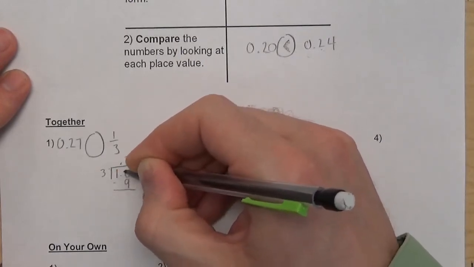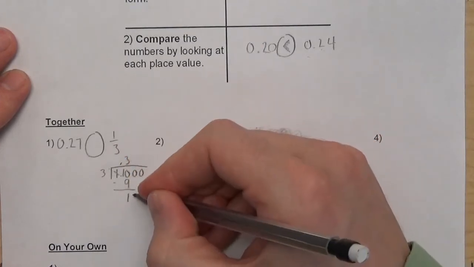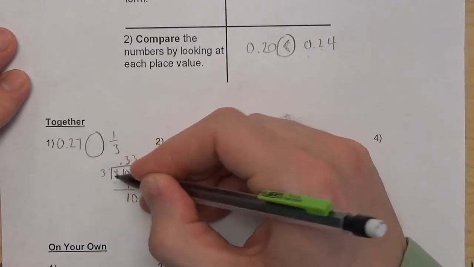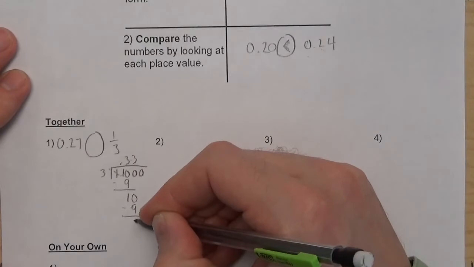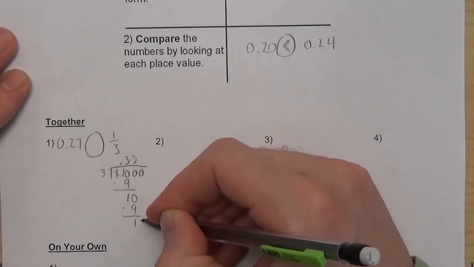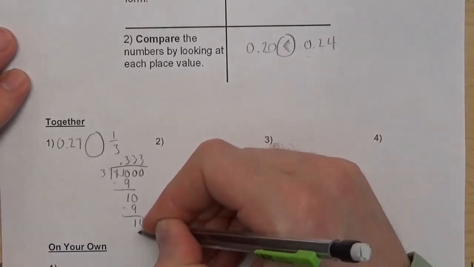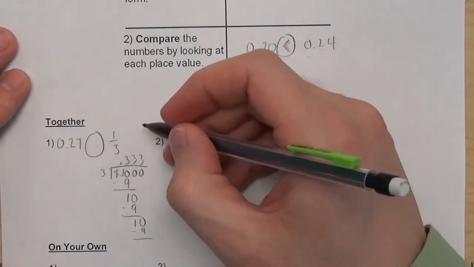And we subtract. 10 minus 9, we can borrow from the 1 there. 10 minus 9 is 1, bring down a 0. Okay, 3 goes into 10 3 times. 3 times 3 is 9, and we subtract. Again, 10 minus 9 is 1. Bring down another 0. 3 goes into 10 3 times, and we're just repeating, right? This is going to be the same thing, 0.3333, on and on and on.